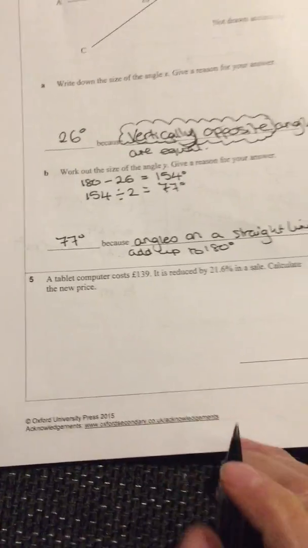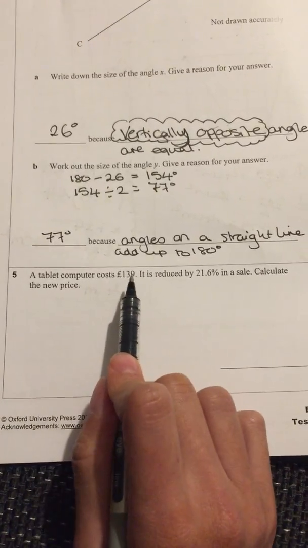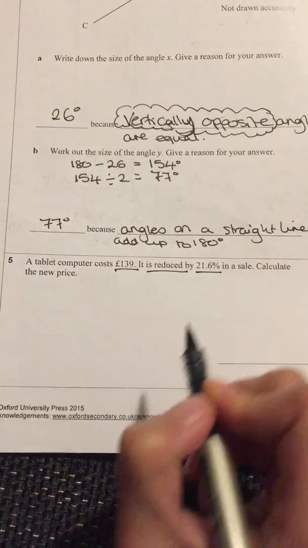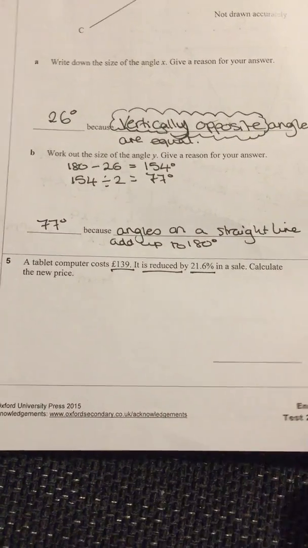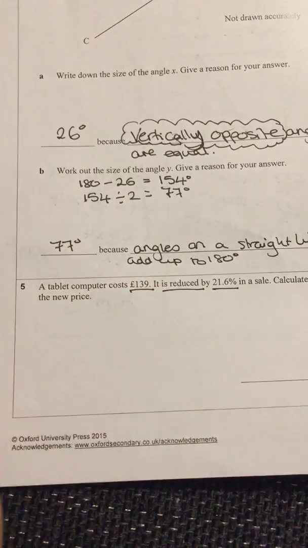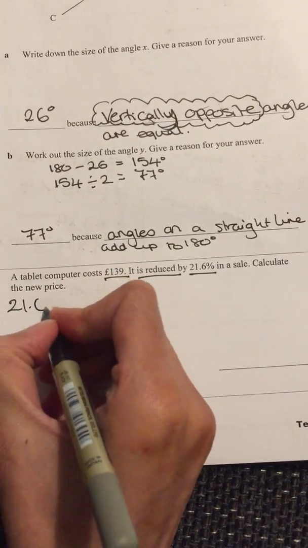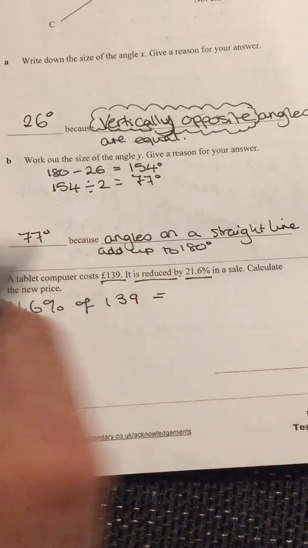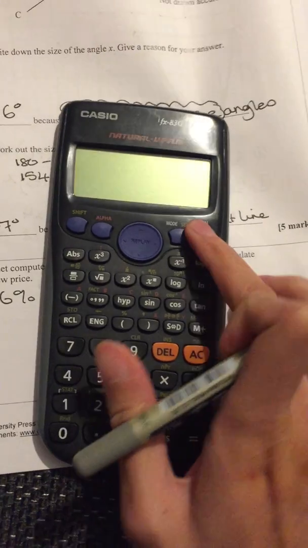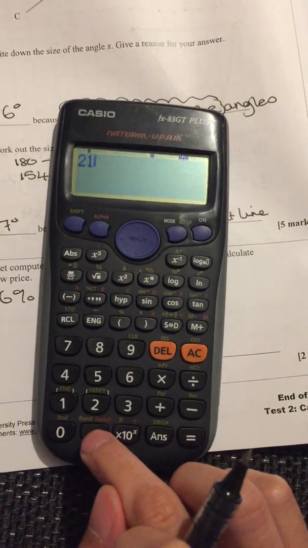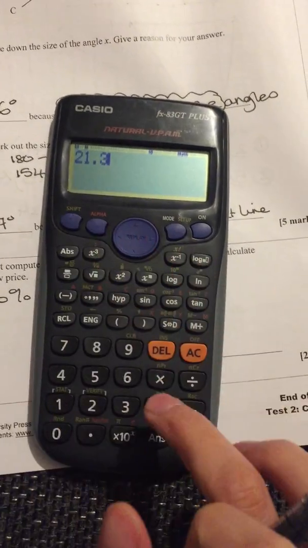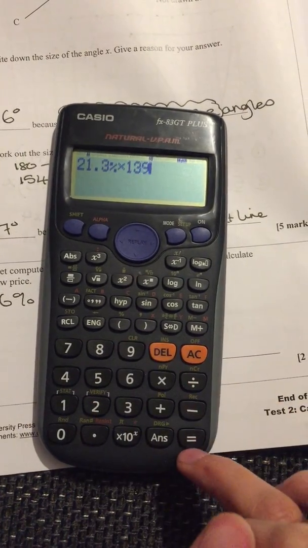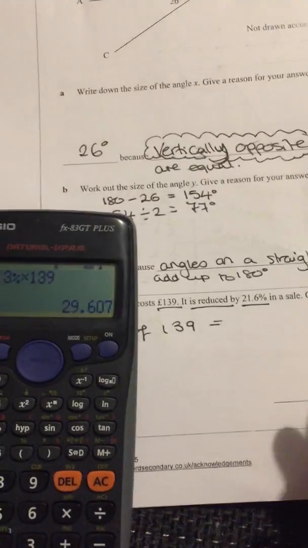Okay. Question 5. A tablet computer costs £139, so that's a key bit of information. It's reduced by 21.6% in the sale. Calculate the new price. So, first of all, I'm going to find 21.6% of 139. Okay, and I'm going to do that on the calculator because it was a calculator paper, doing 21.6 shift and that button to get the percent times 139.